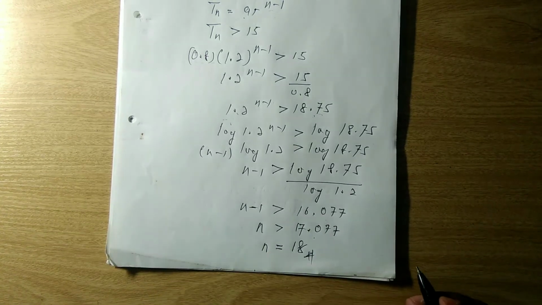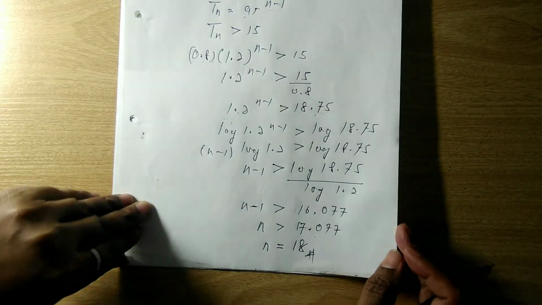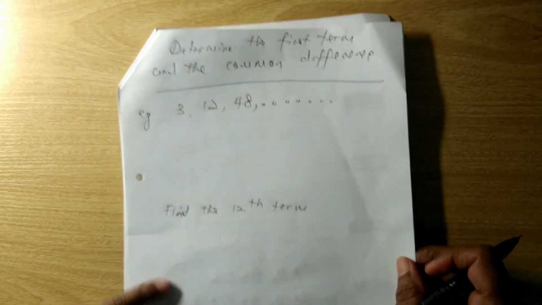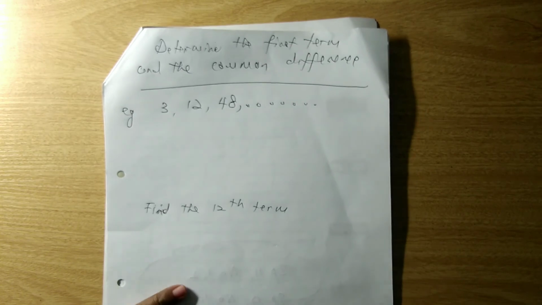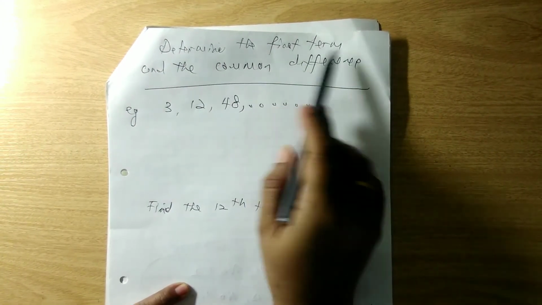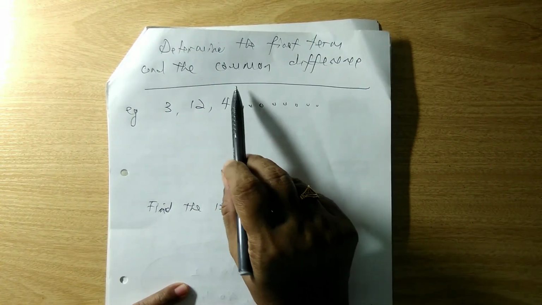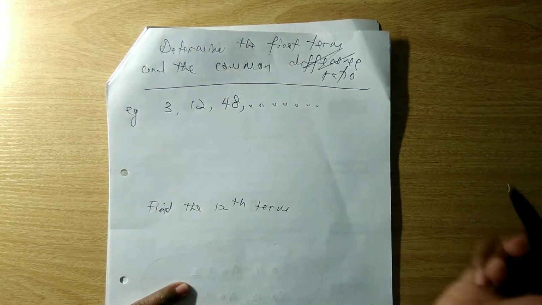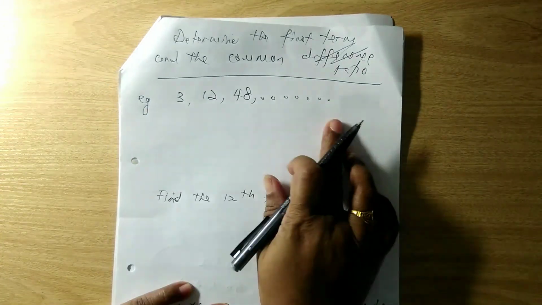So that's the answer. This is one question. We try one more. I'm just picking at random so that you can do the exercises later. Now they want to determine the first term and the common ratio for the given progression.